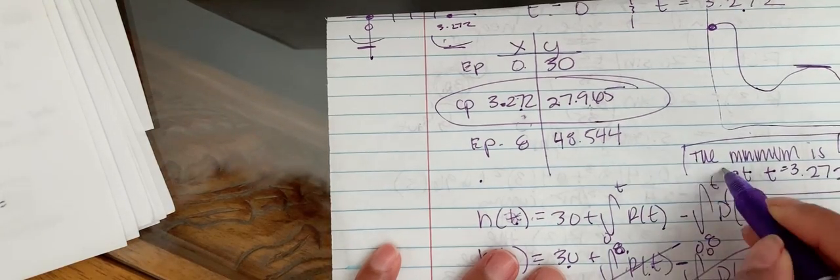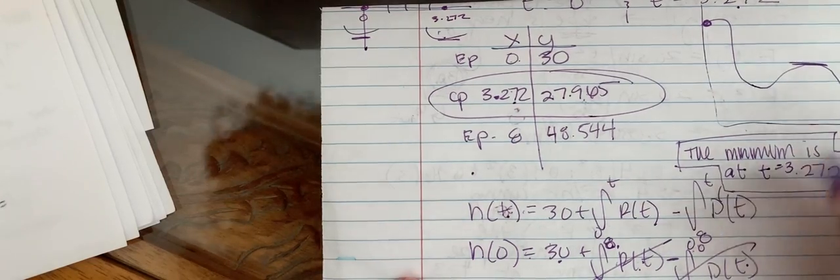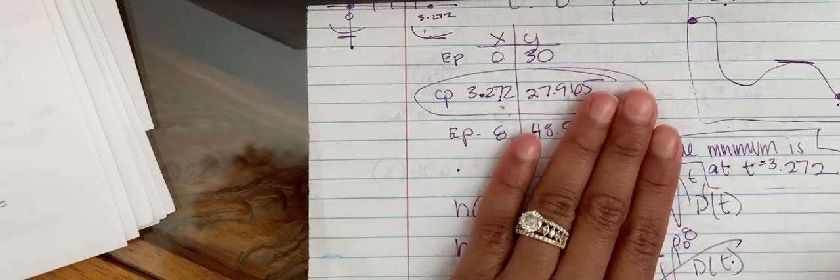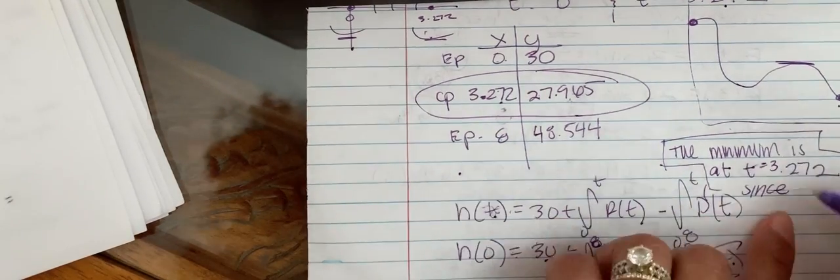It didn't ask for justification. It just asked, where is it? What is the minimum? Oh, it did. It says justify your answer. So let's justify it. The minimum is at t equals 3.272. All right. Since, what do we plug it into?